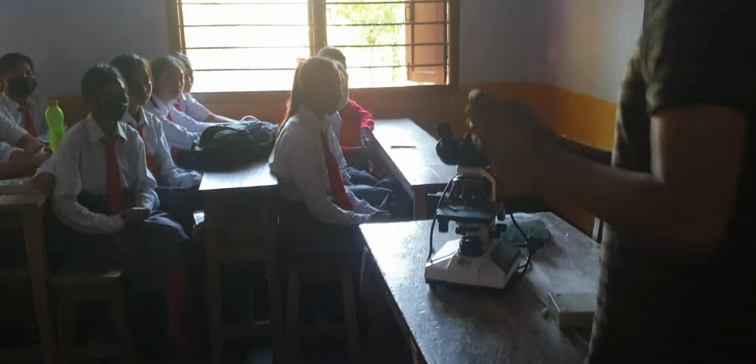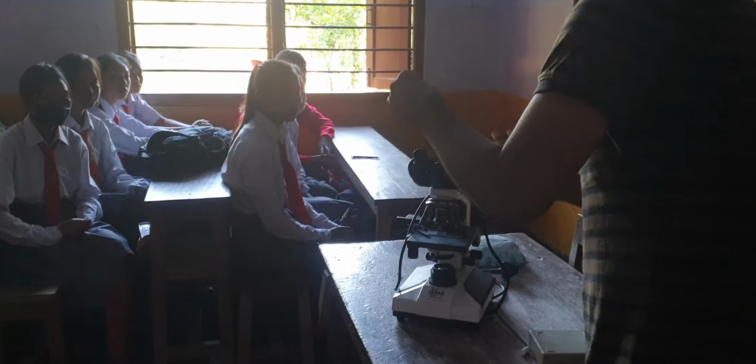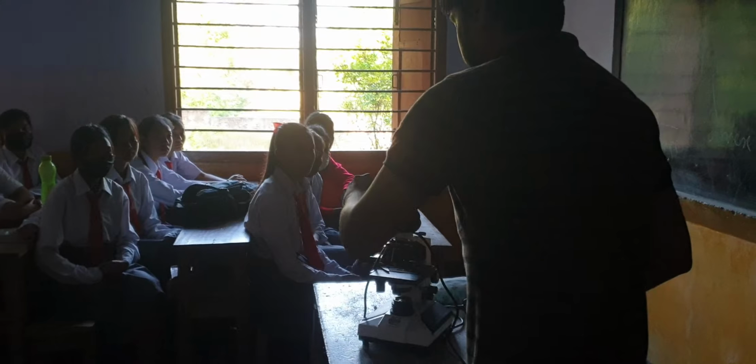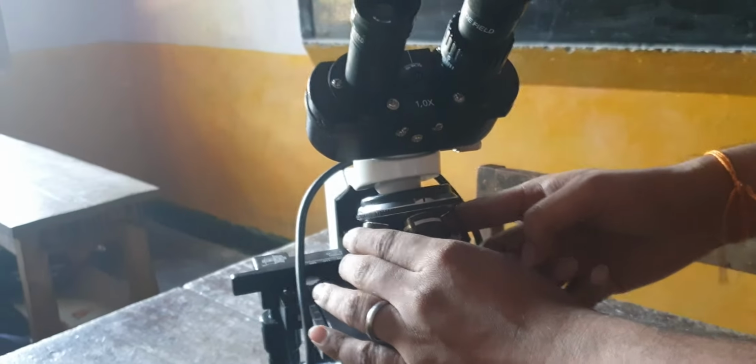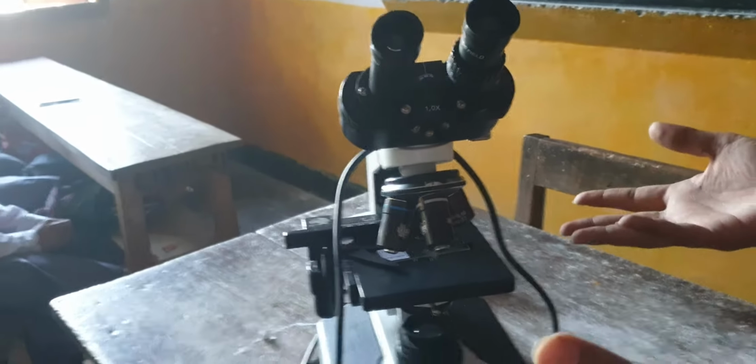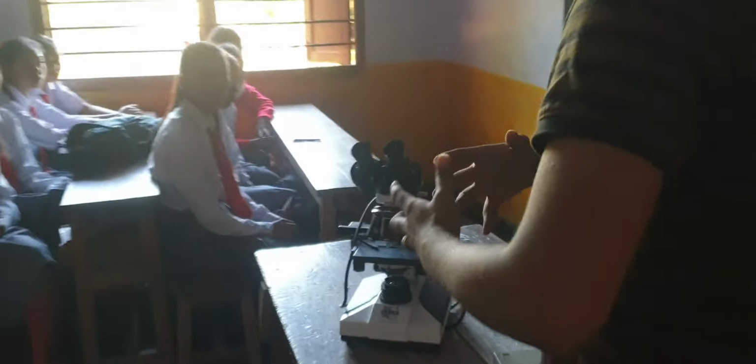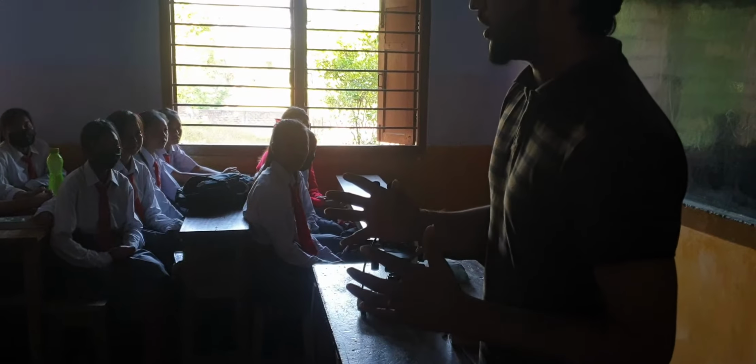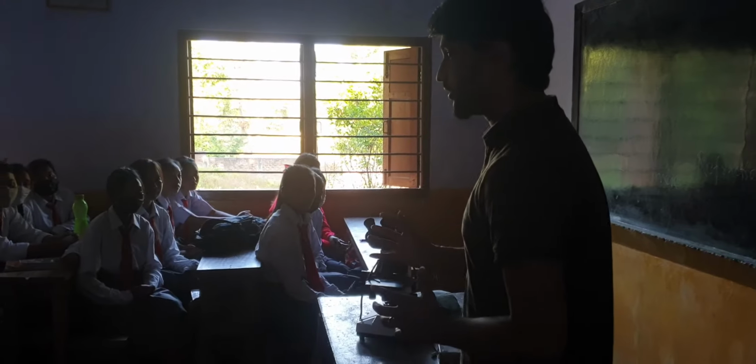For example, this is the eyepiece which is of 10x, means it magnifies the object 10 times. On this eyepiece it is written 25x, which means it can magnify the object 25 times. Now, coming to here, this circular disc is called the nose, and here we have four lenses of different magnification. So why do we need different magnifications? For different purposes, we need different magnification. For that we use different lenses.